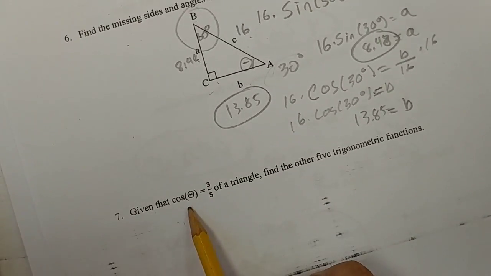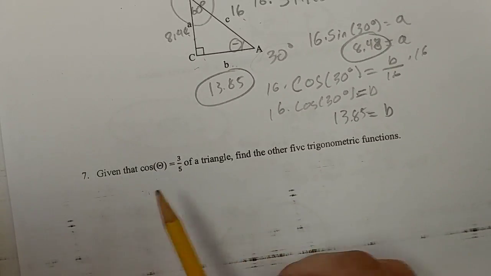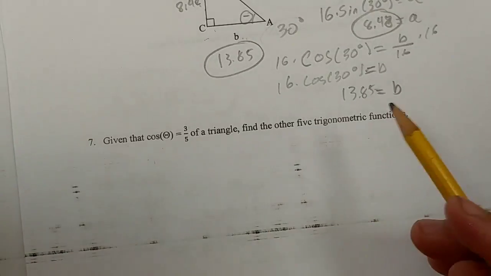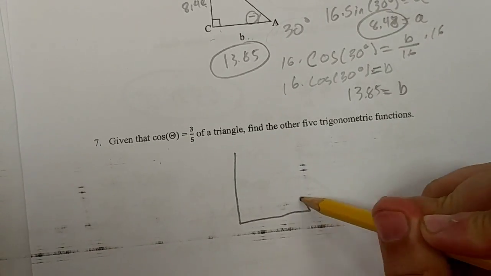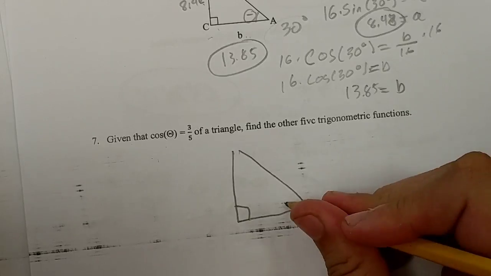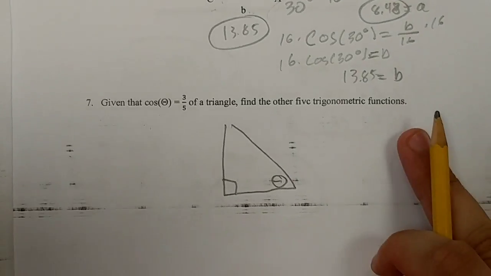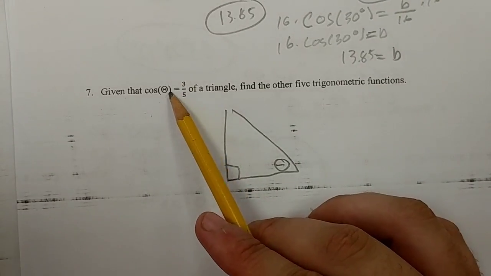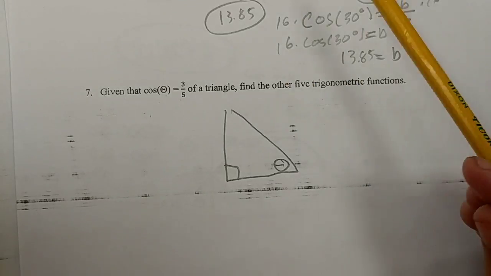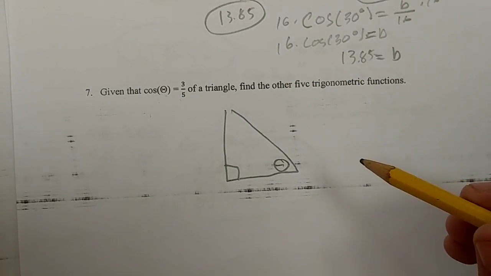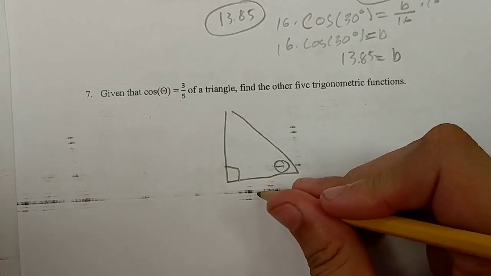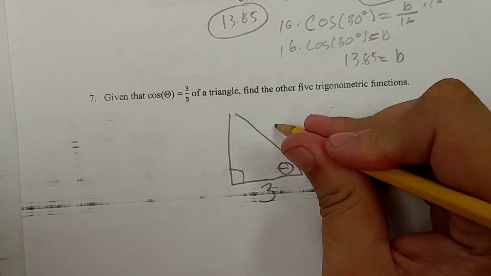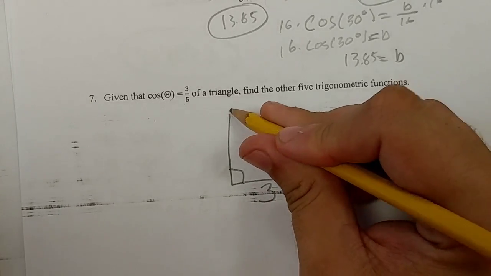Next one. Given that cosine of theta is 3/5 of a triangle, find the other 5 trig functions. So I'm going to make a generic right triangle with some generic theta. If I know cosine equals 3/5, I know adjacent over hypotenuse is 3/5. So I know my adjacent side is 3 and my hypotenuse is 5.